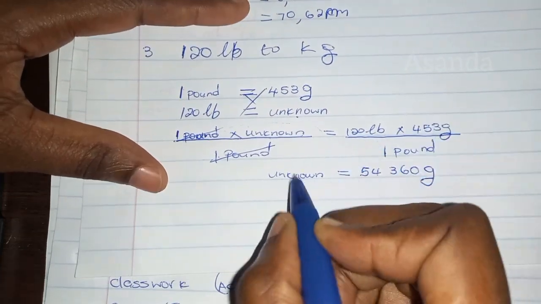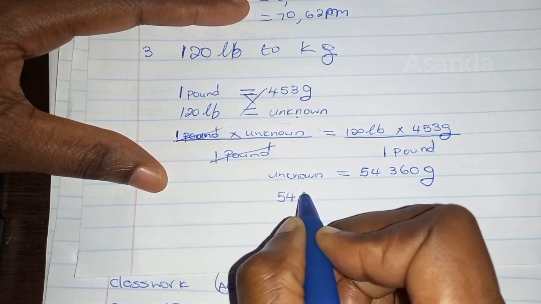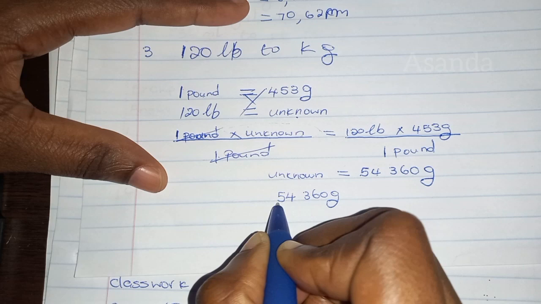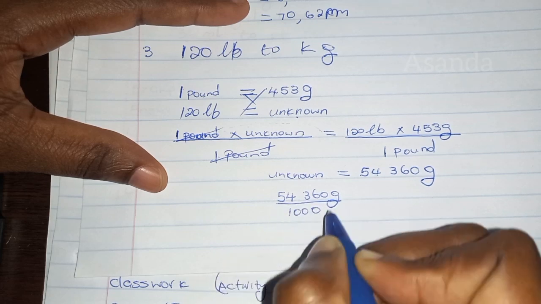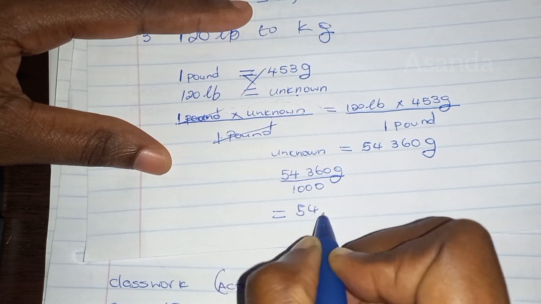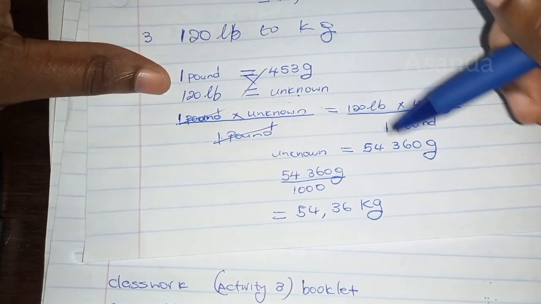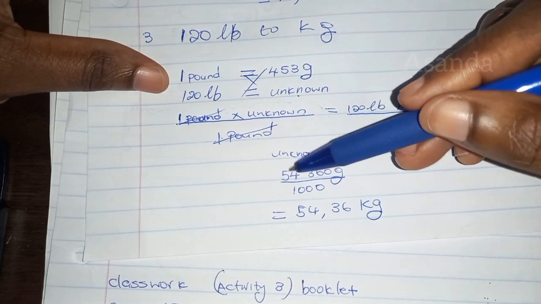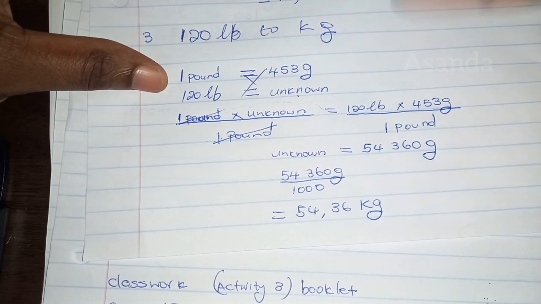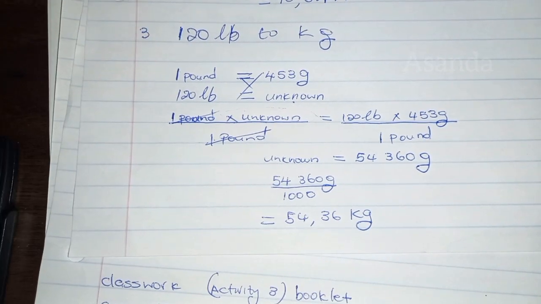So now I'm going to say 54,360 grams divided by 1,000, and that is going to give me 54.36 kilograms. Again, if you're having problems with converting grams to kilograms, the link will be in the description that will send you to the video that will assist you.